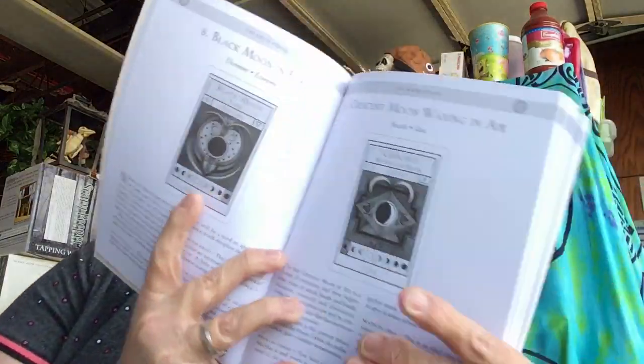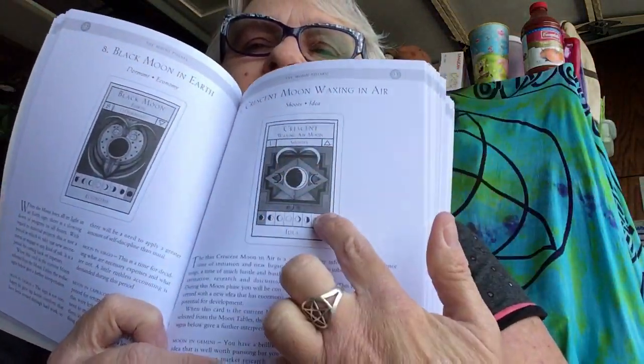Crescent moon. Where are we? Full moon. First quarter. Here we go. Crescent in air. Let me try this again. Okay, forget what I said.